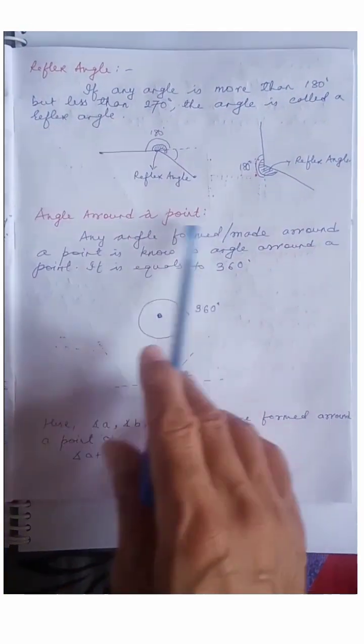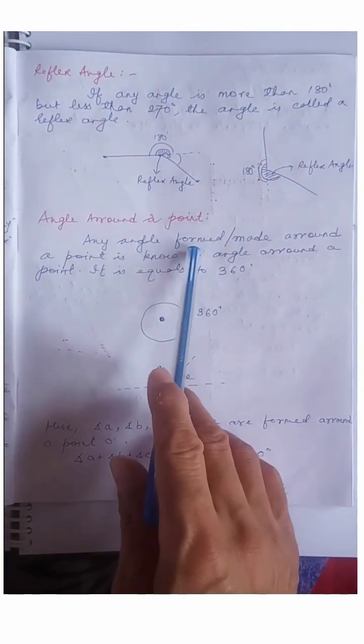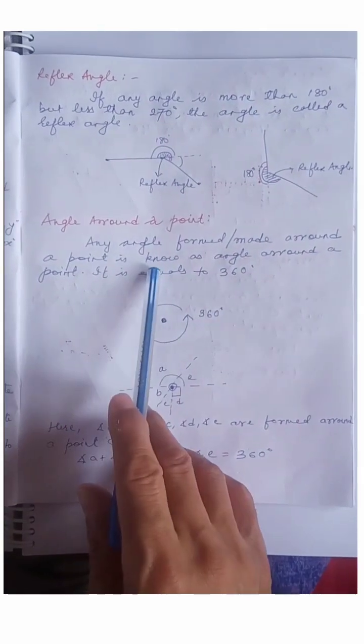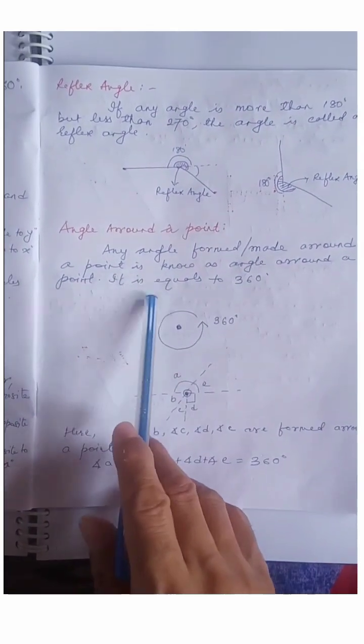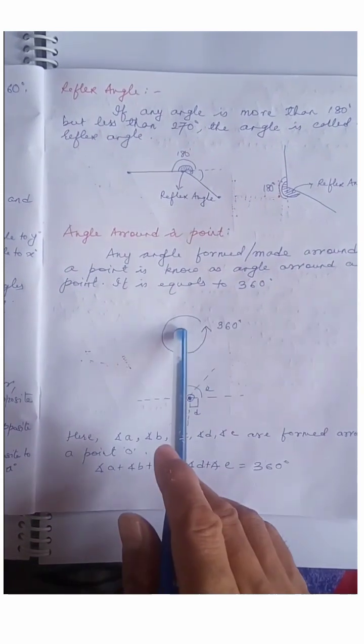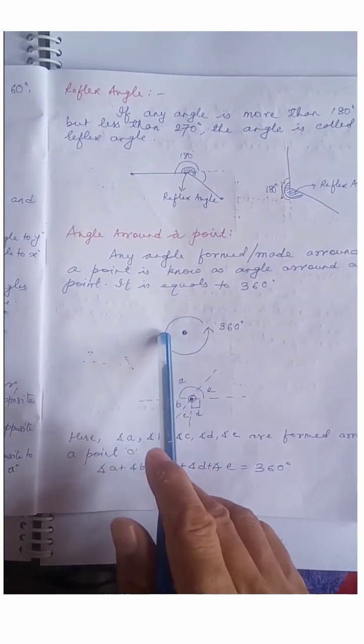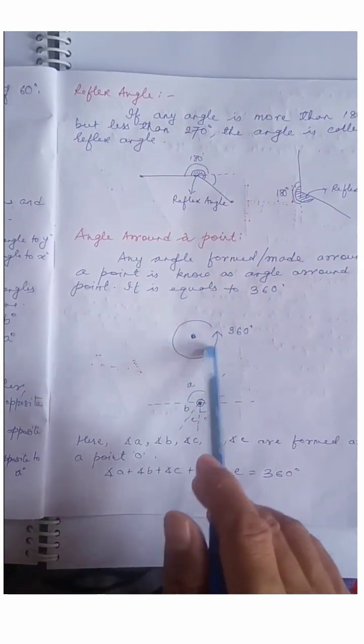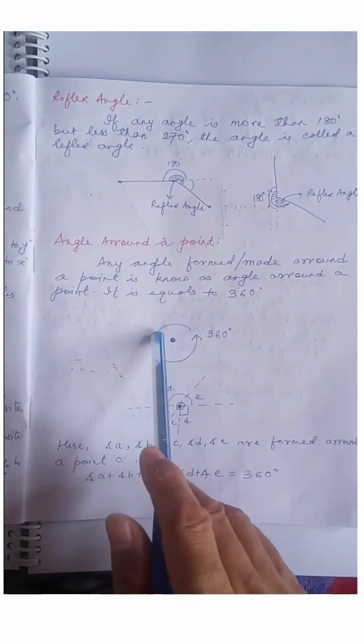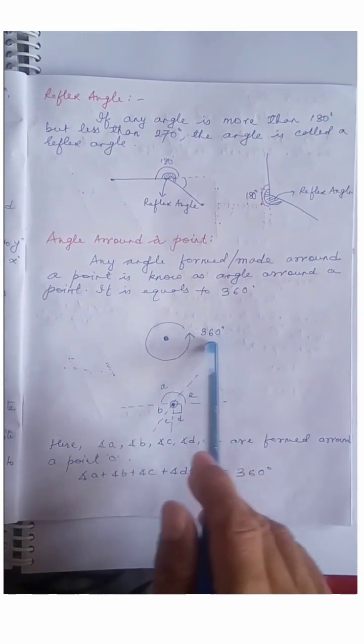Angle around a point: any angle formed or made around a point is known as angle around a point. It is equal to 360 degrees. Suppose this is a point, any angle made around this point is known as angle around a point, and this is equal to 360 degrees.